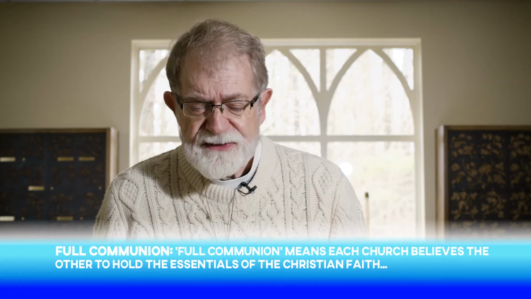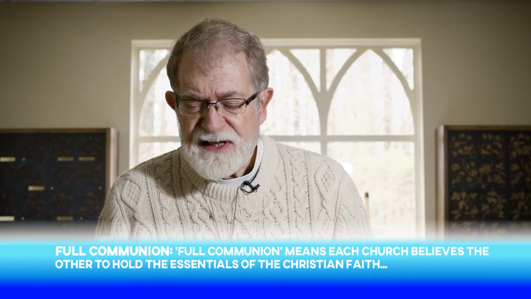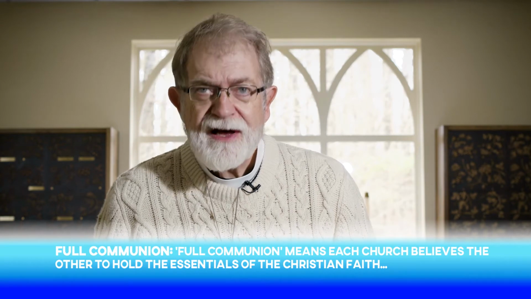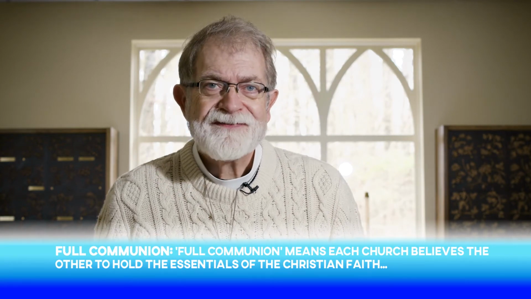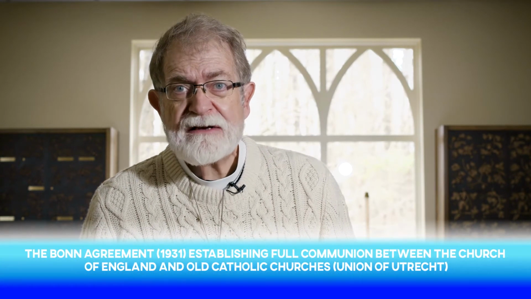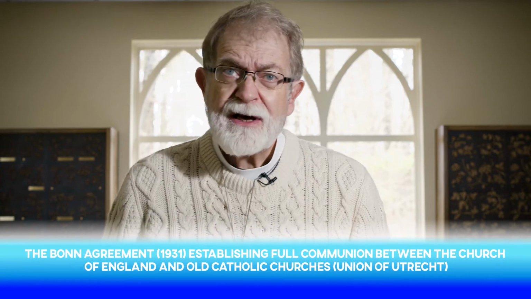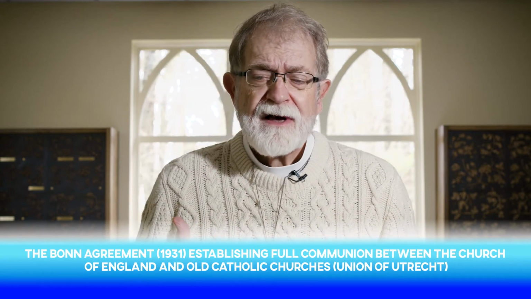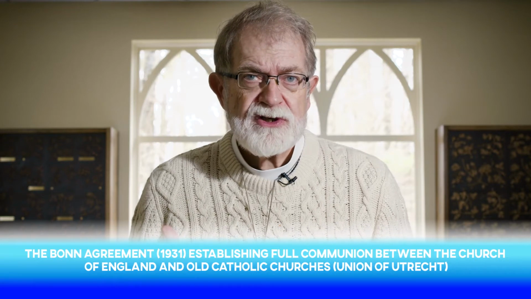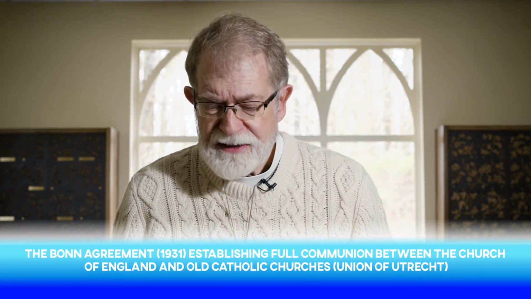Full communion means each church believes the other to hold the essentials of the Christian faith. That's very important. That's what this Cairo Covenant does. And it's based on two things. It's based upon the Bonn Agreement in 1931, which was establishing full communion between the Church of England and the Old Catholic churches of the Union of Utrecht.